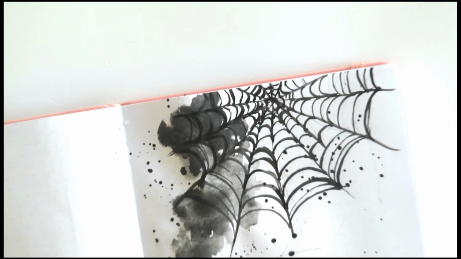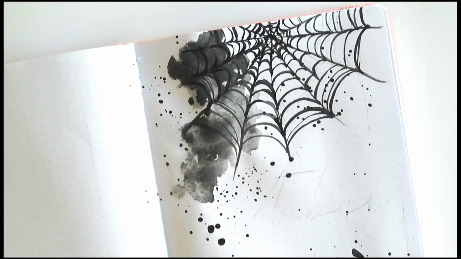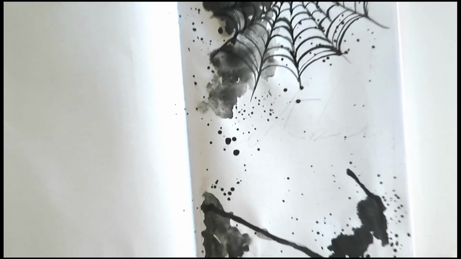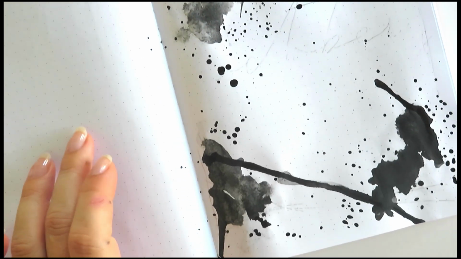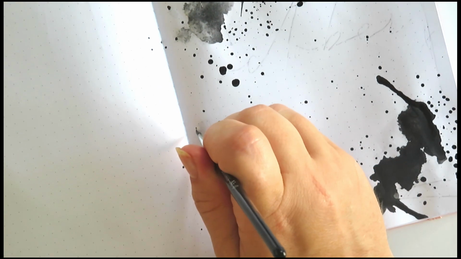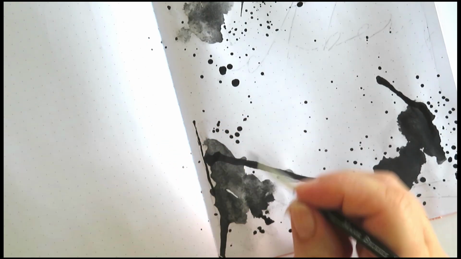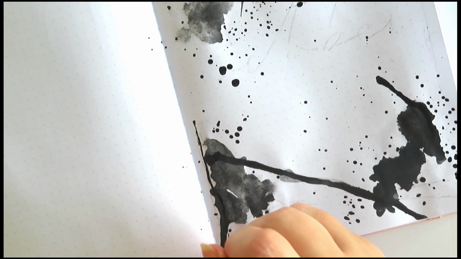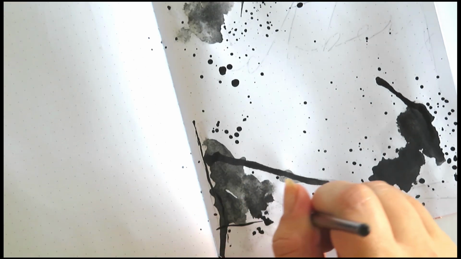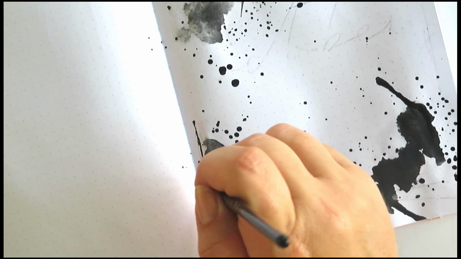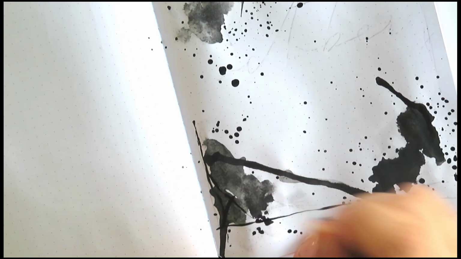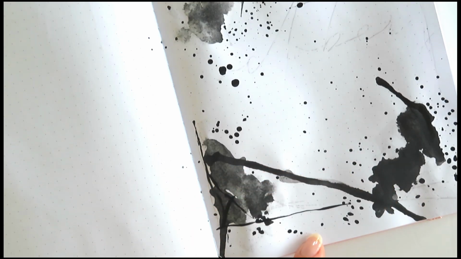There we go. That's our cobweb done, and I'm pretty much finished. I'm going to just add some cobwebby details into the bottom corner, but again, this is just me. This is me saying it's going to be simplistic and then getting carried away. You totally can just leave it at that. Sometimes I'm my own worst enemy, but I can't help it.